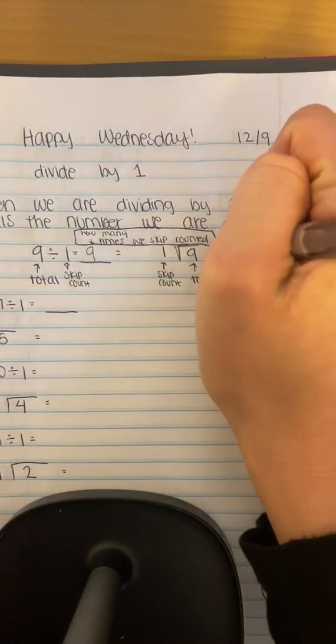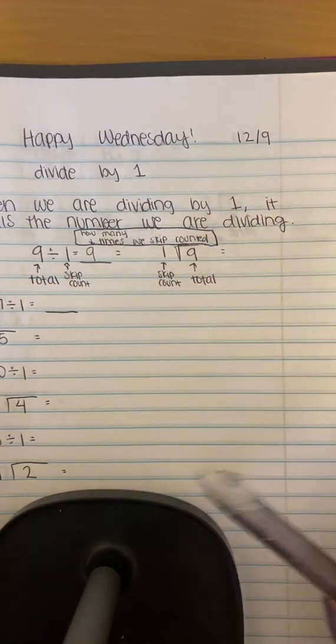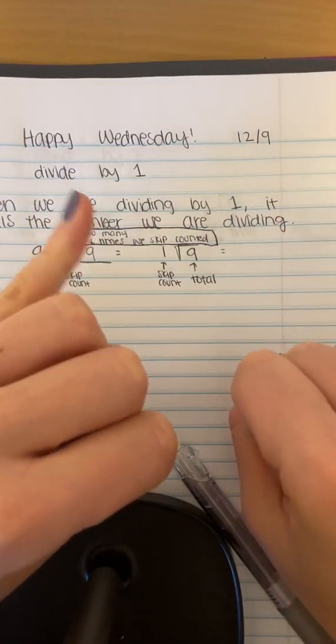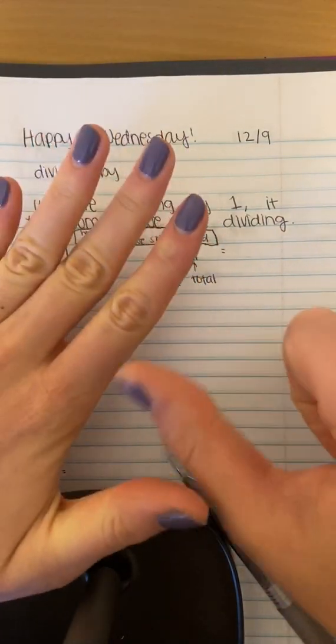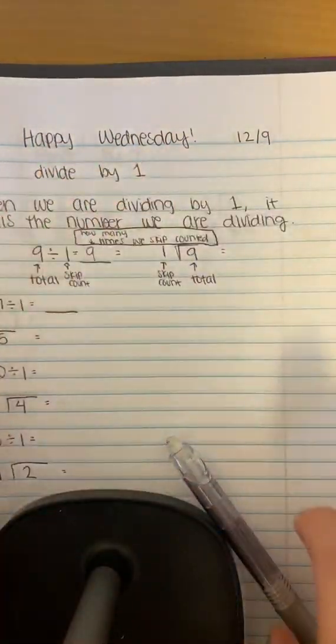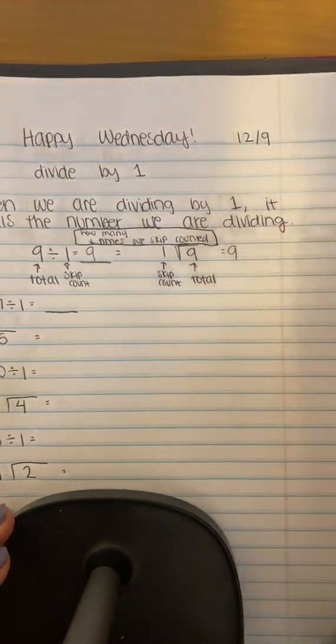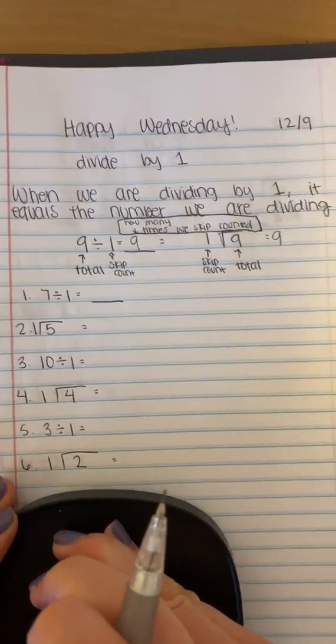So again, I'm going to see if I'm skip counting by 1s, how many fingers does it take till I get to 9? So it'd go 1, 2, 3, 4, 5, 6, 7, 8, 9. Again, it took me 9 fingers to skip count when I divided 9 divided by 1. So now let's practice down here.